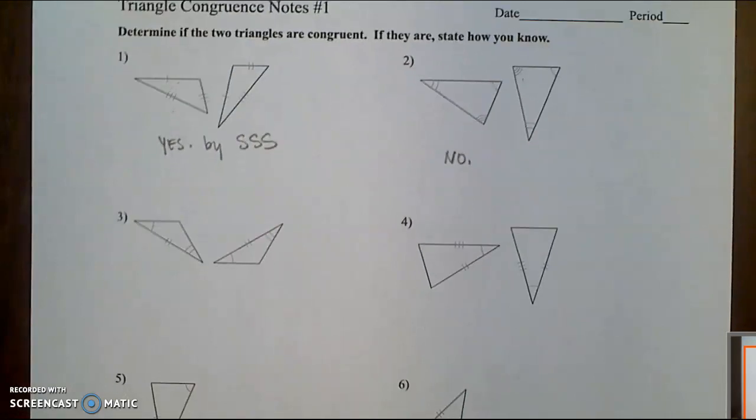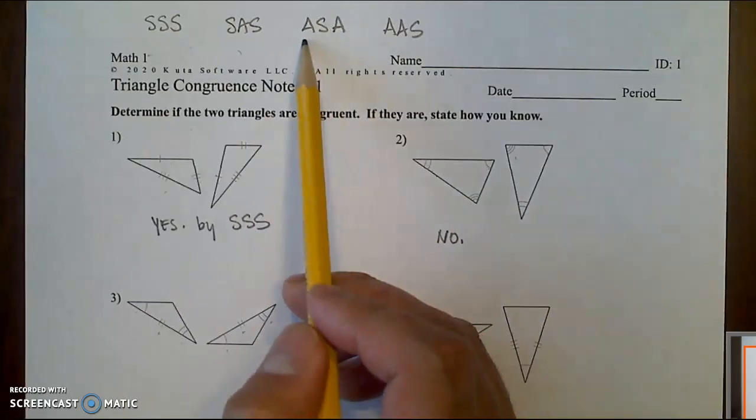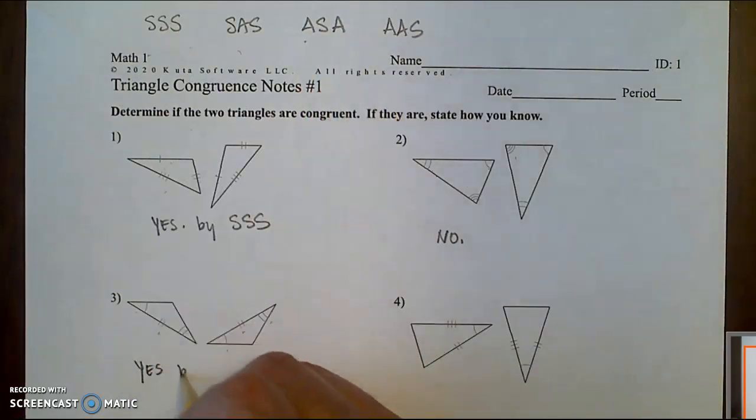Moving on to 3. Now we're looking at the tick marks. We see 1 angle from each, a side from each, and a second angle from each. Because the side is in between the 2 angles, here's the side again, tick marked, in between the 2 angles, we know that we have a postulate for that, and that is angle, side, angle. So we're going to say yes by angle, side, angle.